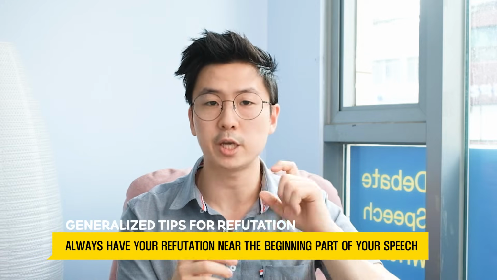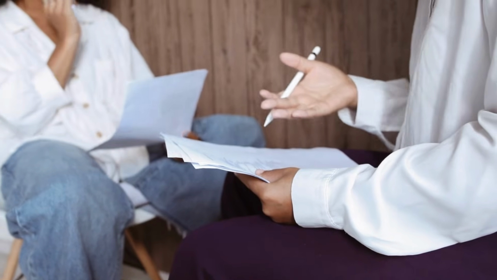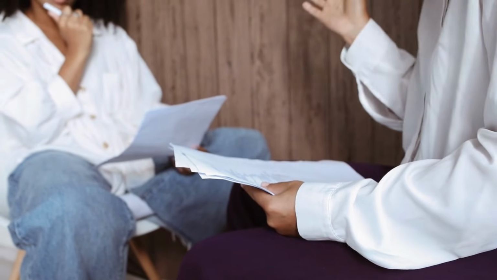Always have your refutation near the beginning part of your speech. The reason why that makes sense is that when you are refuting something that somebody else said, you never want to leave it till later. So if the school bully called you an idiot, you wouldn't want to respond to him the next day, you would want to respond to him right away.